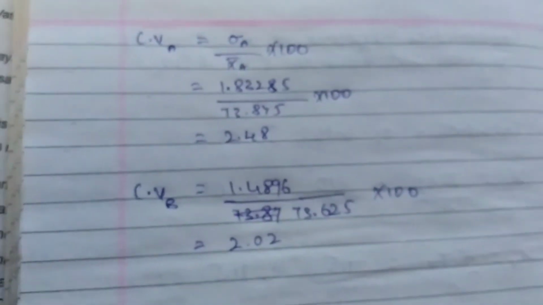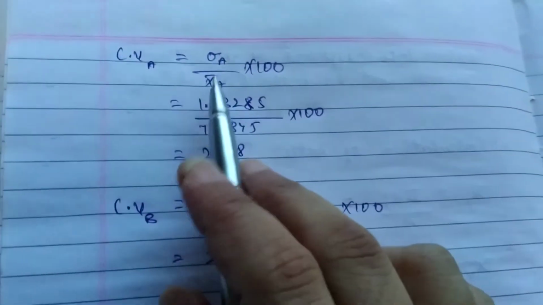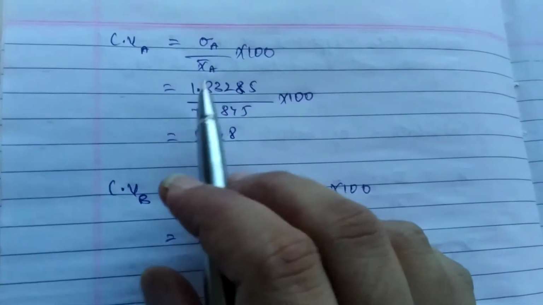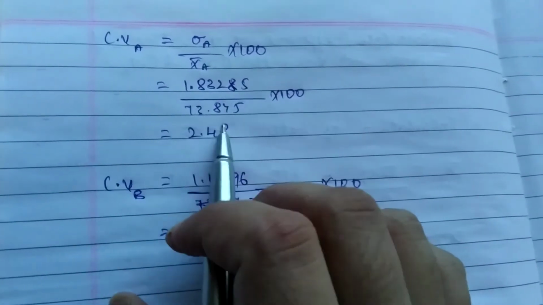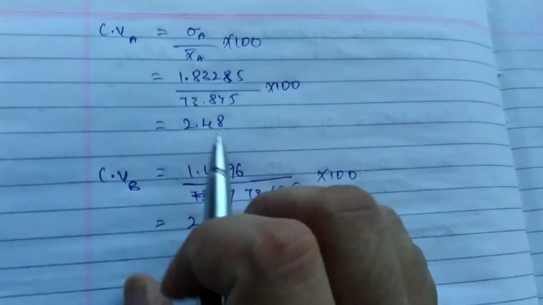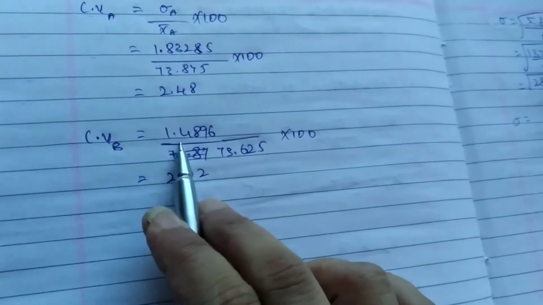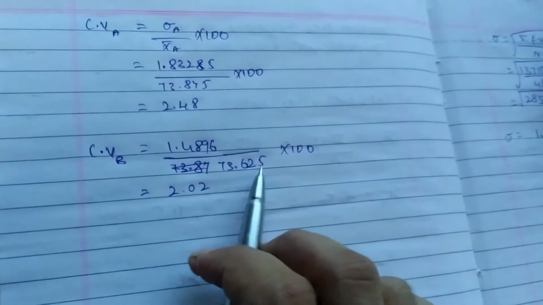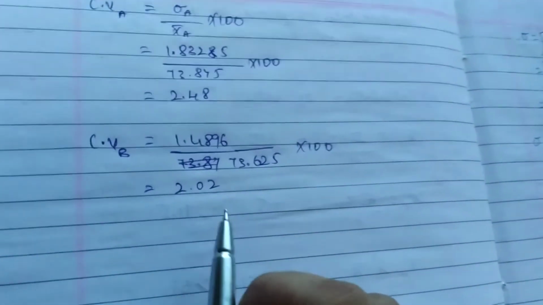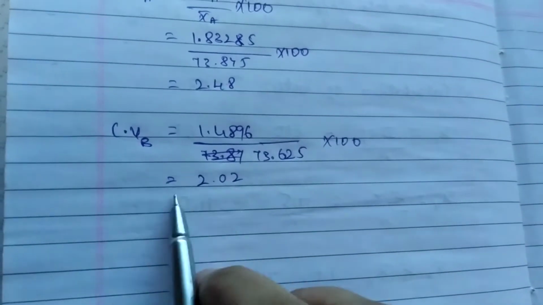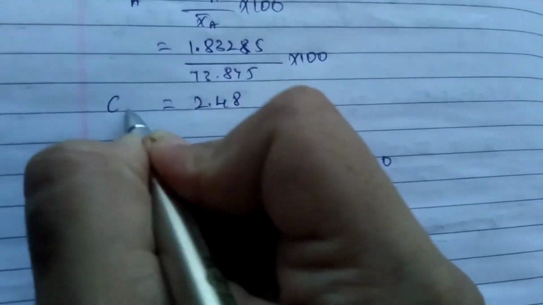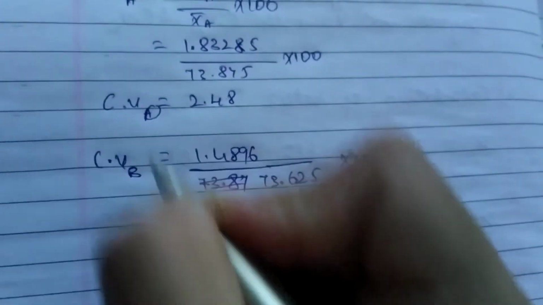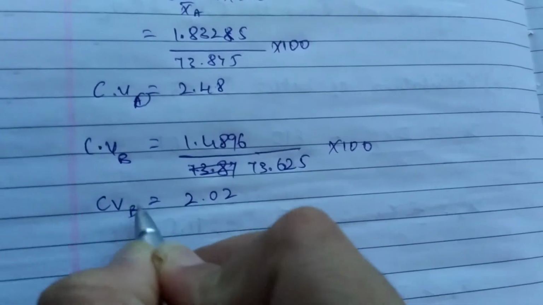Okay, further we will go for the coefficient of variation of A. So standard deviation of A divided by mean of A into 100. We have got standard deviation as 1.8325 divided by 73.875 into 100, you'll get 2.48. Whereas with B, 1.489 divided by 73.625 into 100, it is 2.02. So we have got 2.48 for A, whereas CV of B, we have got 2.20.